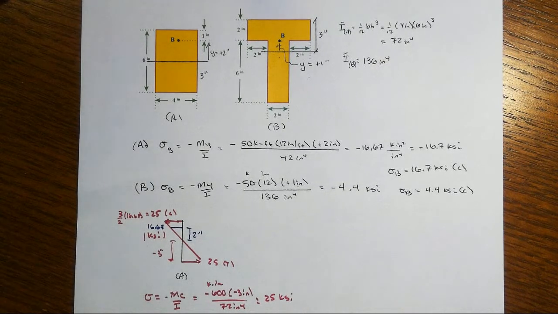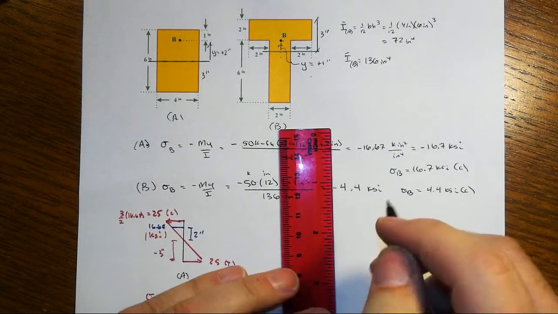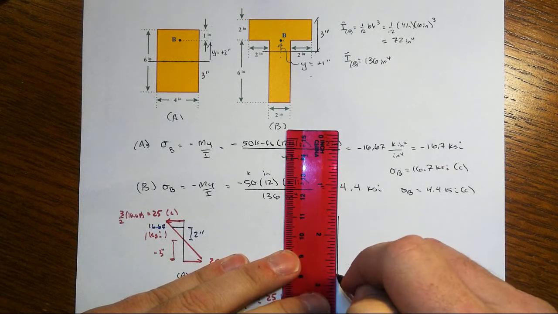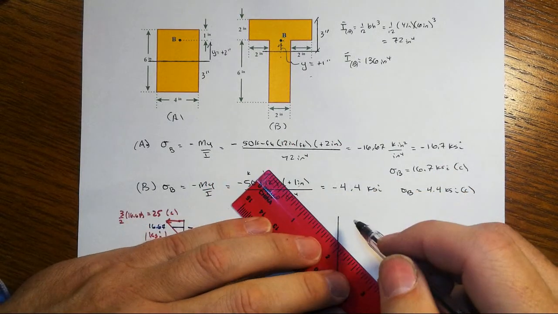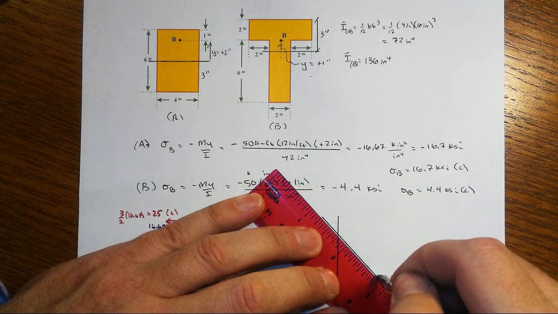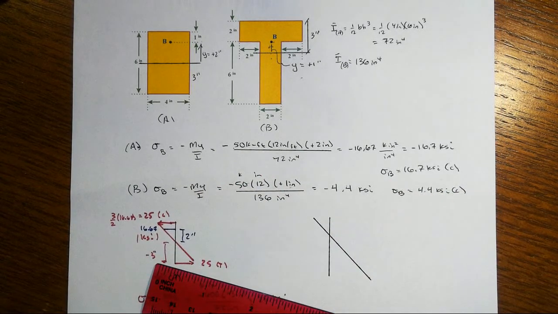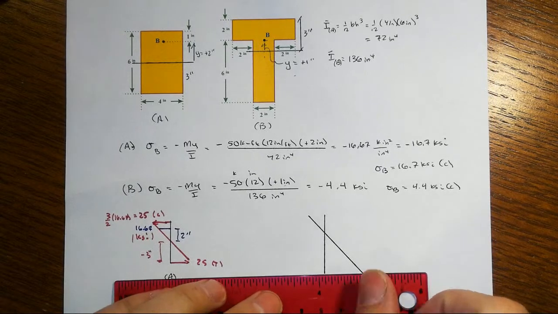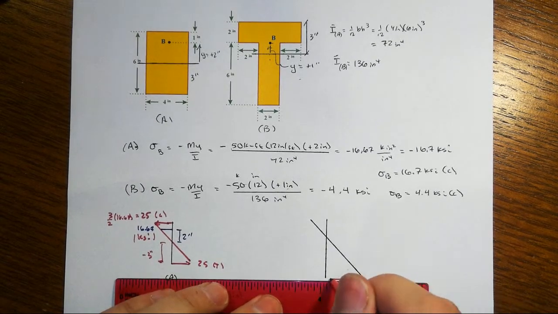And that also told us what the maximum was as we did that. Now look what happens when we go to this asymmetric cross-section, a little bit taller, and the neutral axis is at 3 inches from the top, and I draw that straight line, and notice that the bottom one is going to be larger.